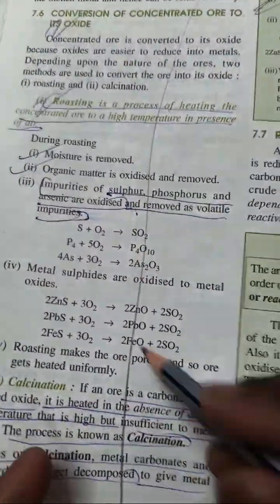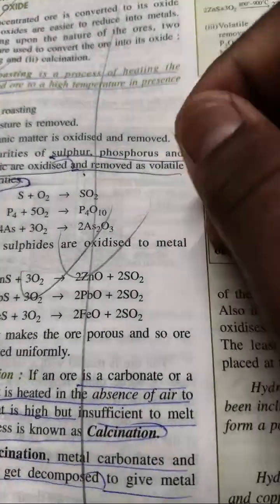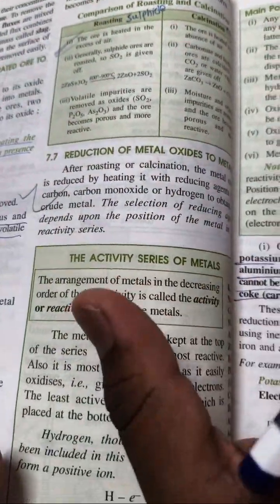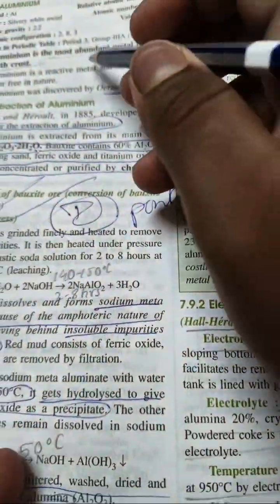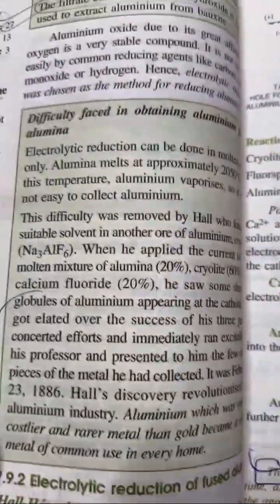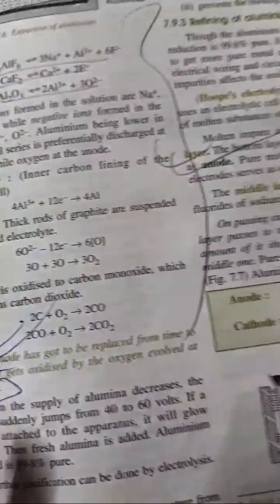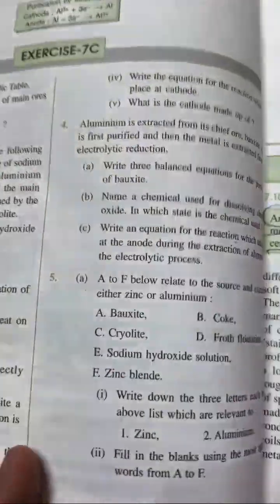What is roasting? This you should learn. Sorry, I skipped it mistakenly, but it is there. So you should learn the difference between roasting and calcination, sulfide ores and so on. Here aluminum is the most important, all the reactions you should learn. Here all the equations, and here also Lc, plus Lc.